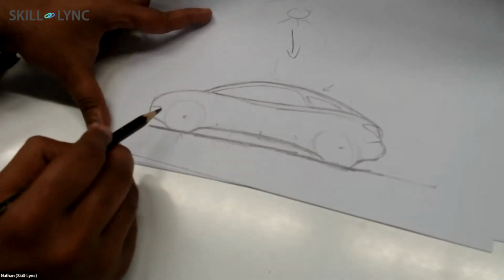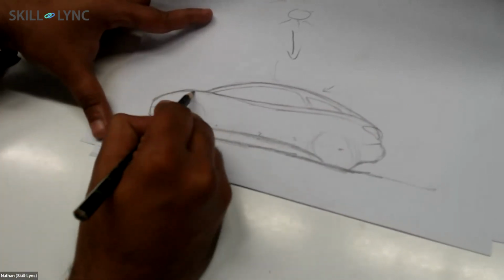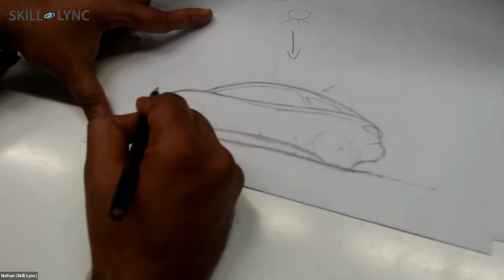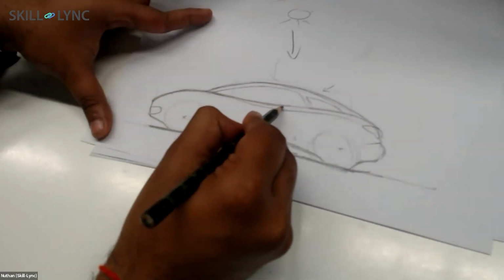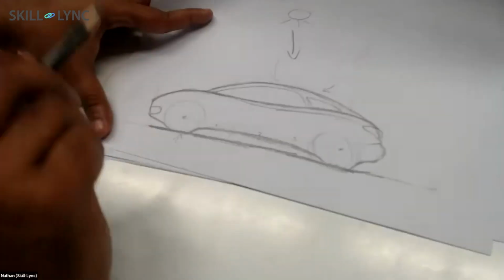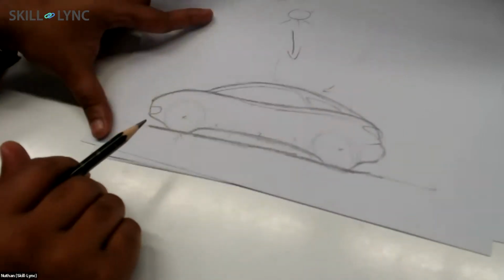a small grill, like what we give in Mercedes or something. And I'll try to create a curve from this start to this start in one single shot, so that they can blend easily. It looks like one single part. Right, this is called your packaging. So one single part, it looks like the entire thing.